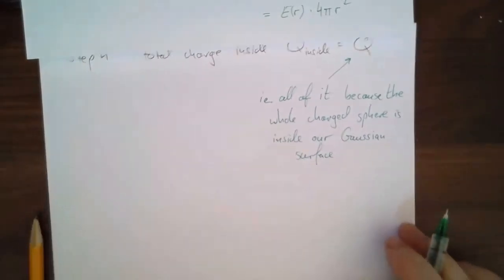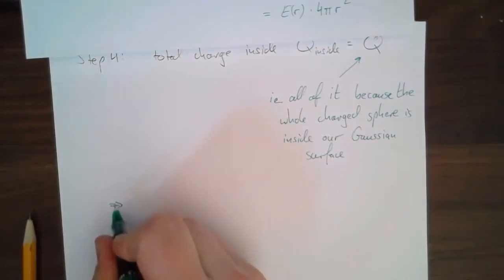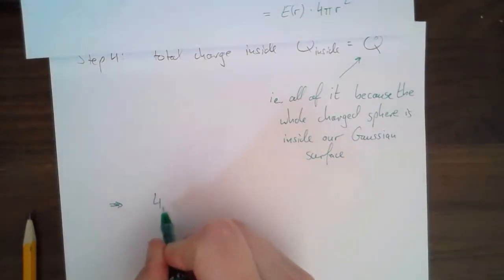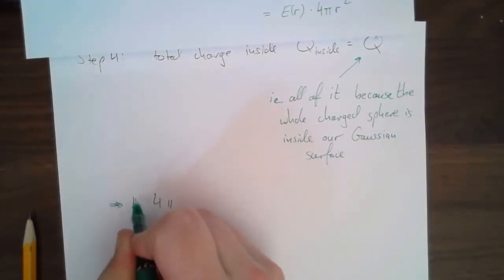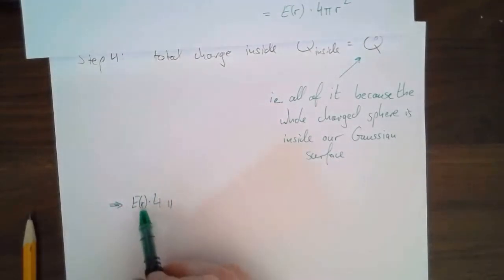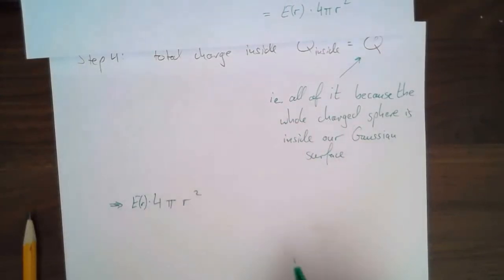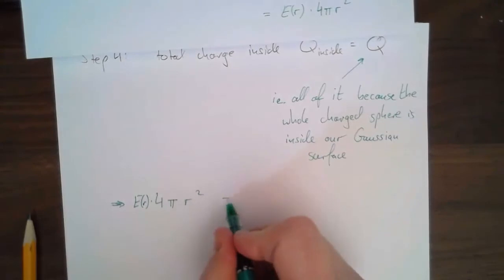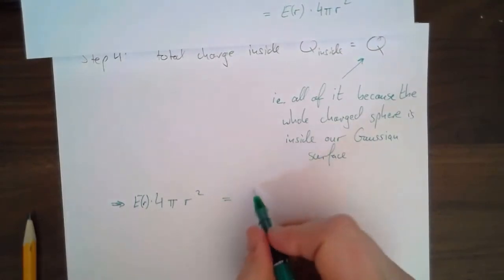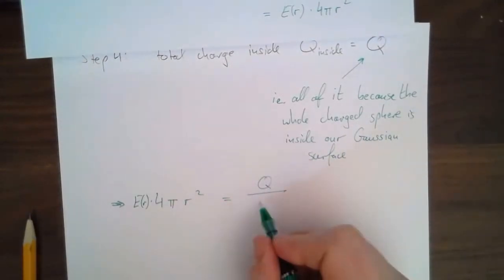So what does that imply? Well, that implies that for E(r), the electric field strength at distance r from the center, times 4 pi r squared, little r, the distance to our point where we want to find the electric field, is Q, which is the total charge of the sphere, divided by epsilon 0.